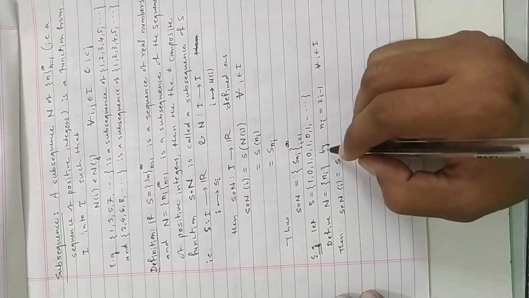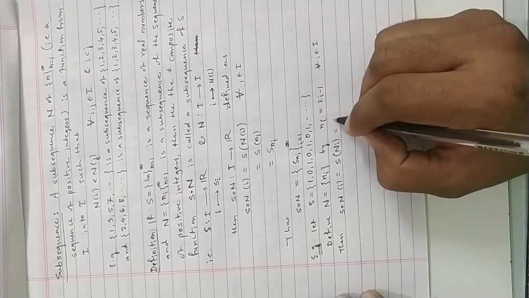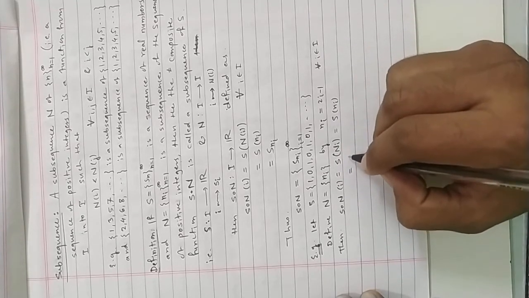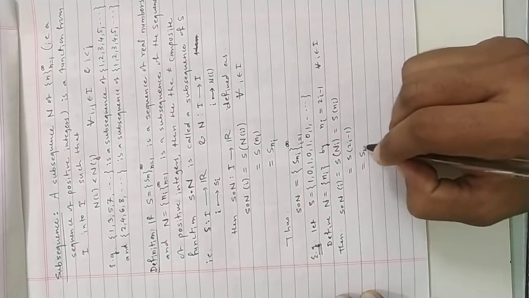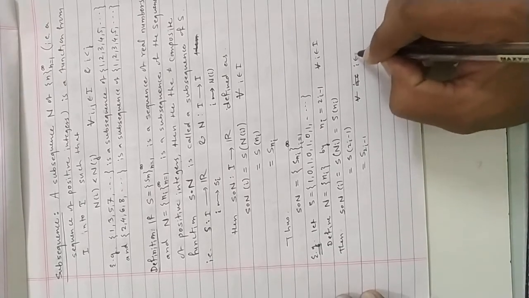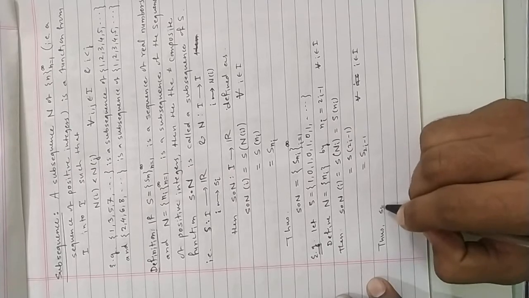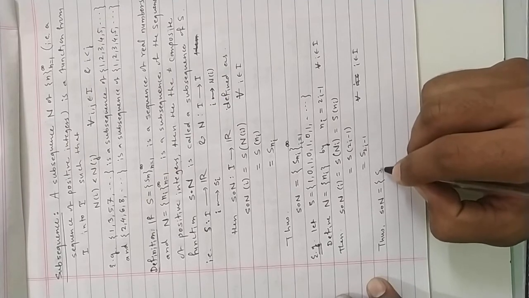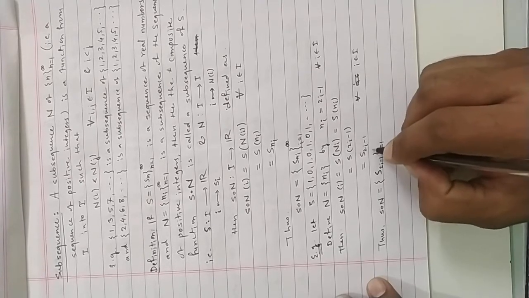What is ni? S of ni is S of 2i minus 1. So it is S of 2i minus 1 for all positive integers I. So thus S composite n represents the (2i minus 1)th term of the sequence when I varies from 1 to infinity.